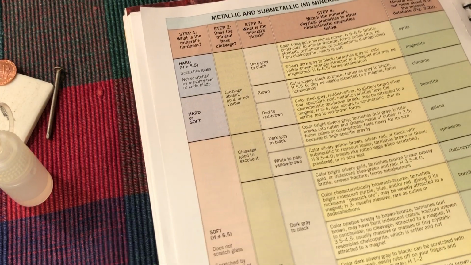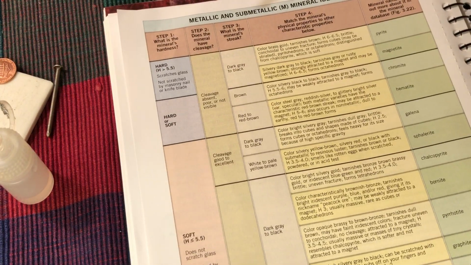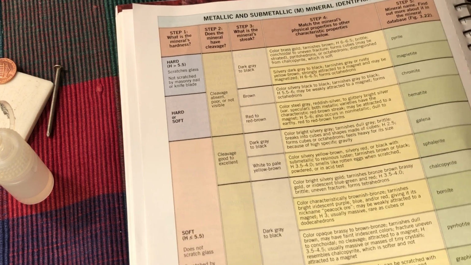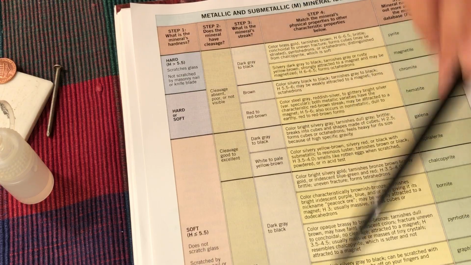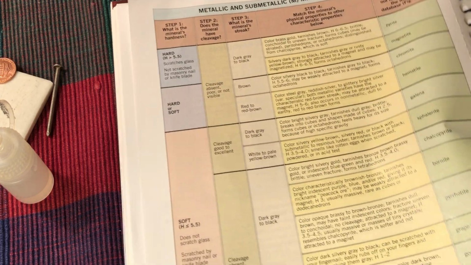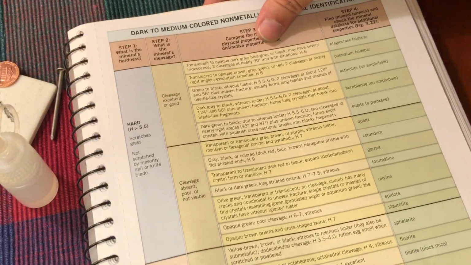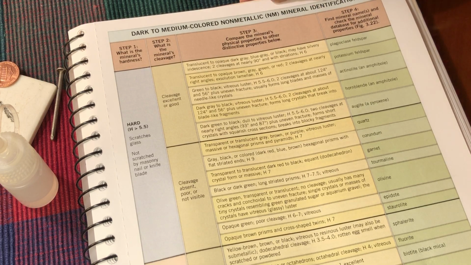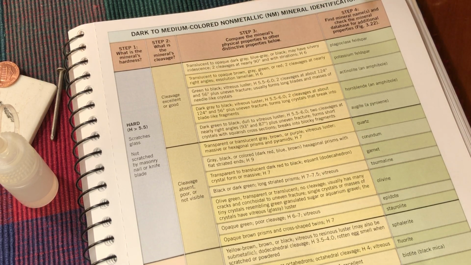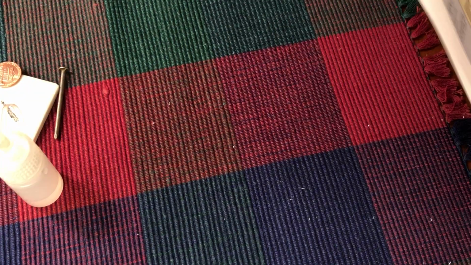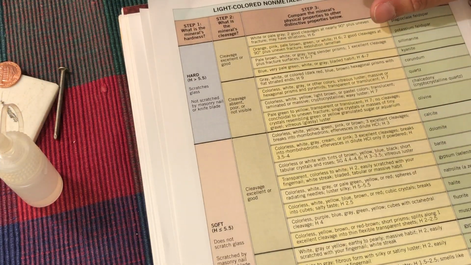on page 78, where you will look at whether the mineral is metallic or non-metallic. If it's metallic, you will use this flow chart on page 78. If it is non-metallic, that means it has a non-metallic luster, then we will look at the flow chart on page 79, which is for dark minerals. And if it is a non-metallic light colored mineral, then you will use the third flow chart, which is on page 80.